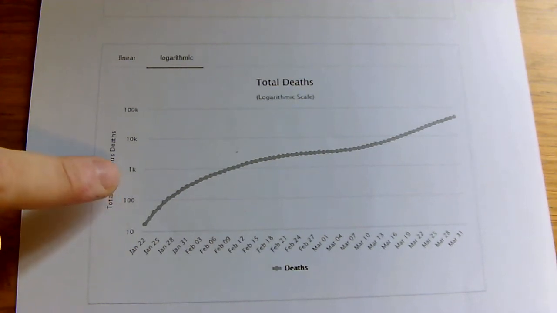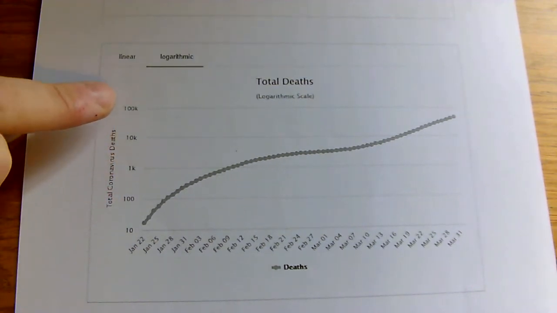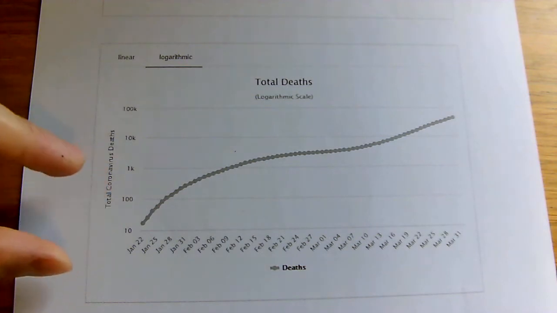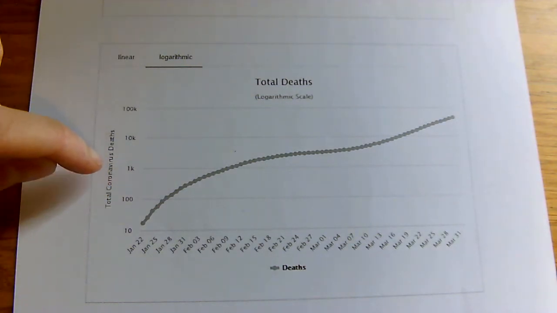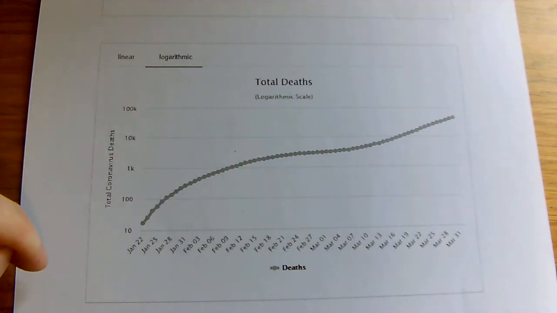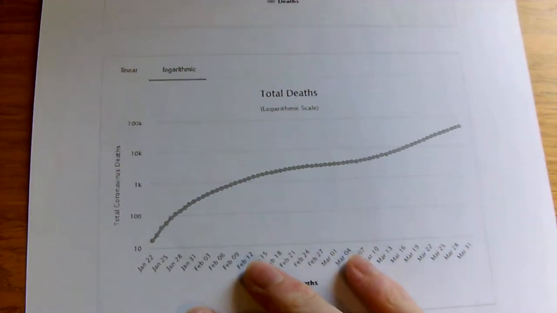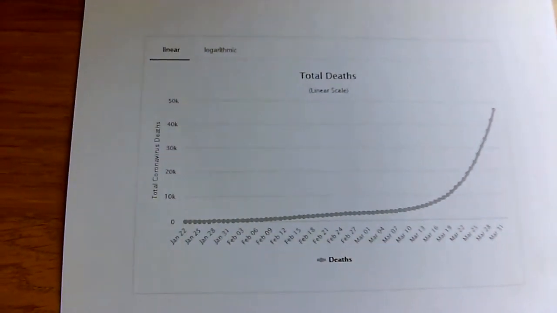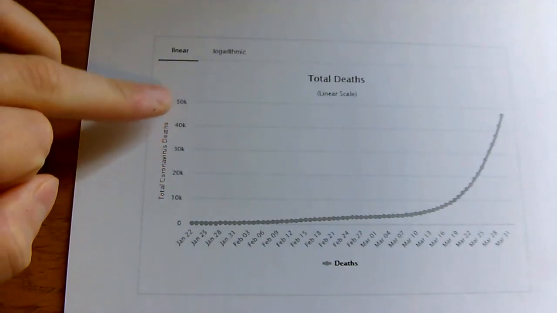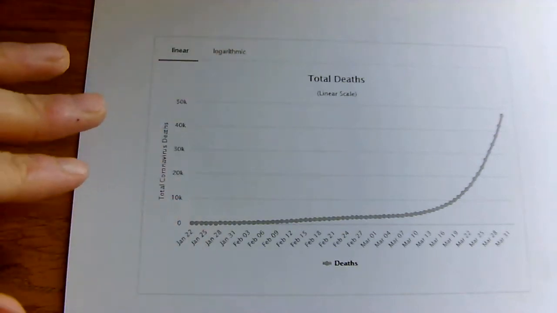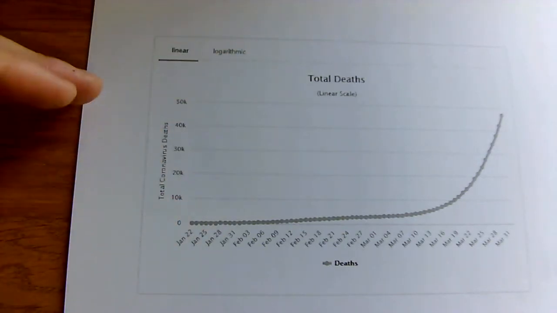10, 100, 1,000, 10,000, 100,000. It's not going up by a set amount. In fact, it's going up by 10 times every single step. The graph on a linear scale actually looks like this. It's the same data, but now the scale is going up in steps of 10,000. So this is a normal linear scale. We have the same gap each time.